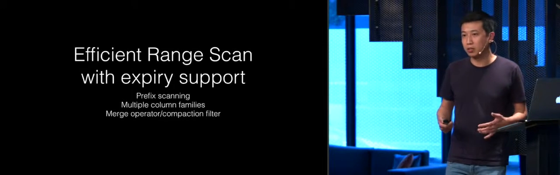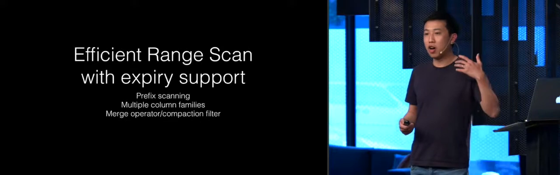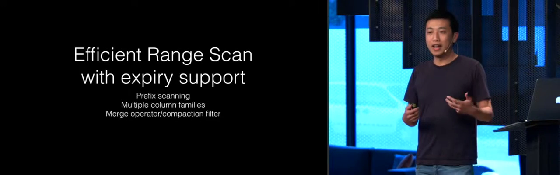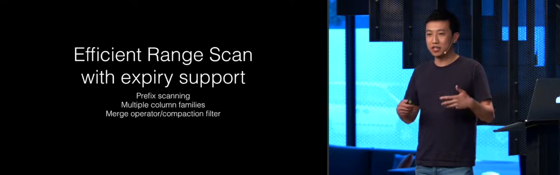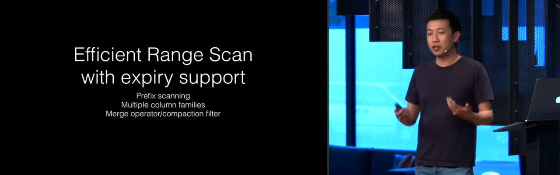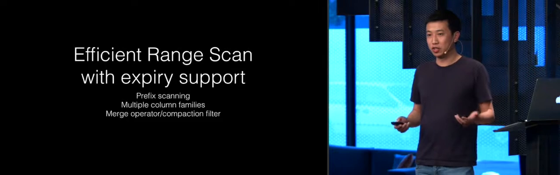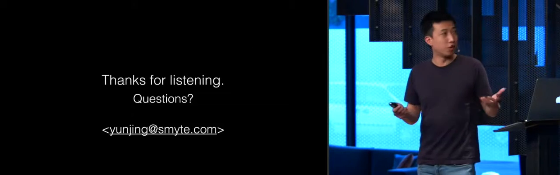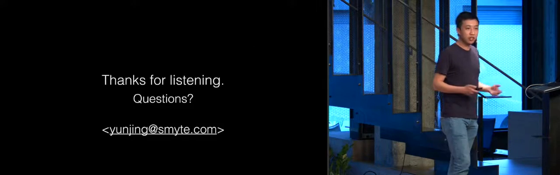So by applying all those advanced features of RocksDB, like prefix scanning, multiple column families, merge operators, and compaction filters, we built a very efficient database that supports range scan and expirations without any external services. So yeah, that's the end of my talk. Any questions?